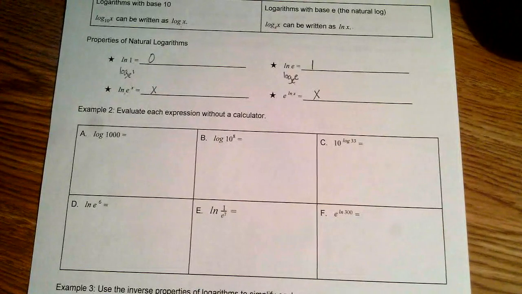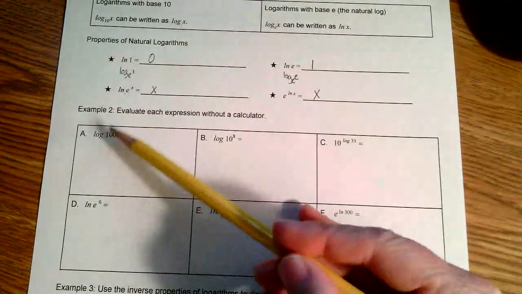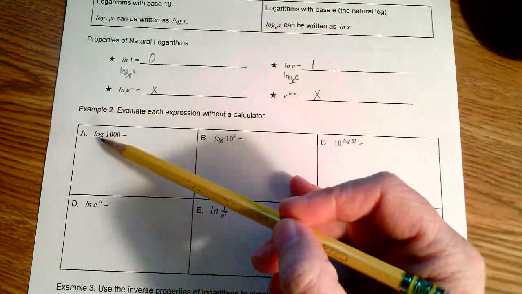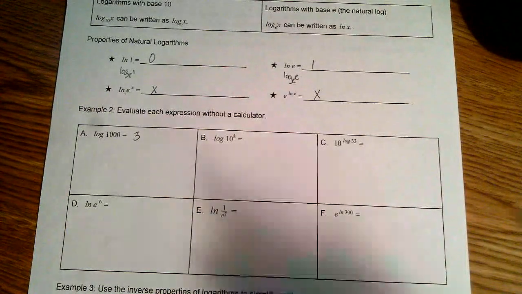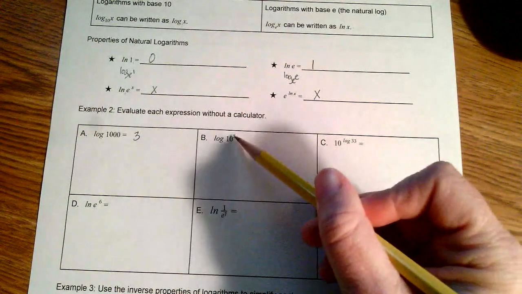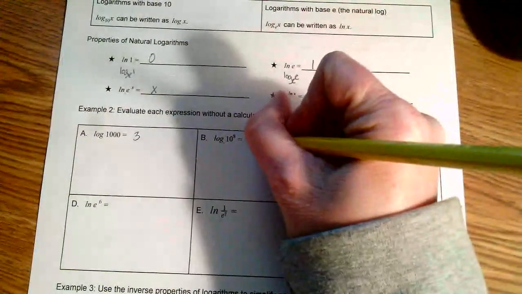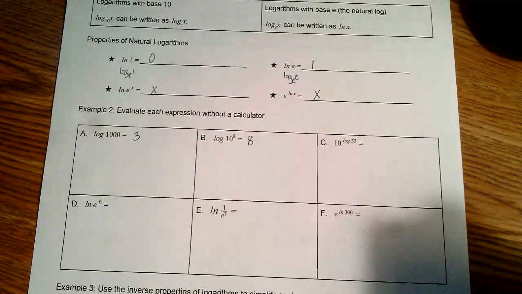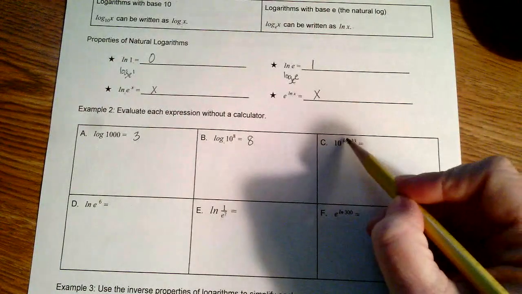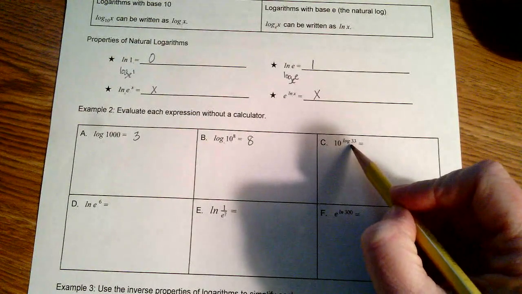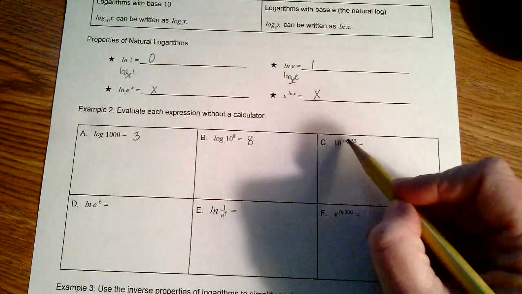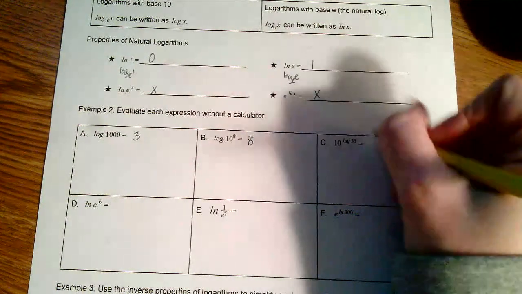Okay, these are things that you want to be able to evaluate without a calculator. So log of 1,000, my base is 10. So 10 to what power gives me 1,000? To the third. For B, 10 to what power gives me 10 to the eighth? 8. Here, 10 raised to the log of 33. What's my base up here? 10. Any base raised to the log of that base is equal to the argument.